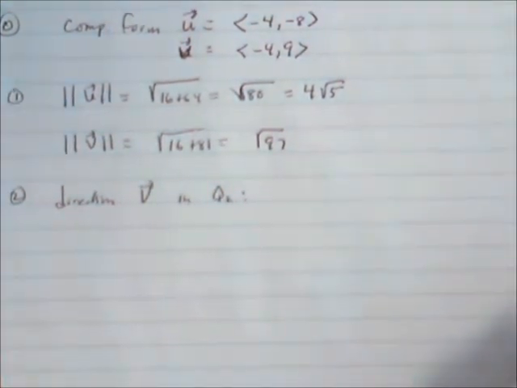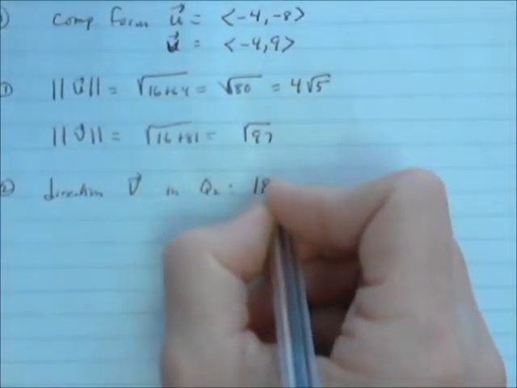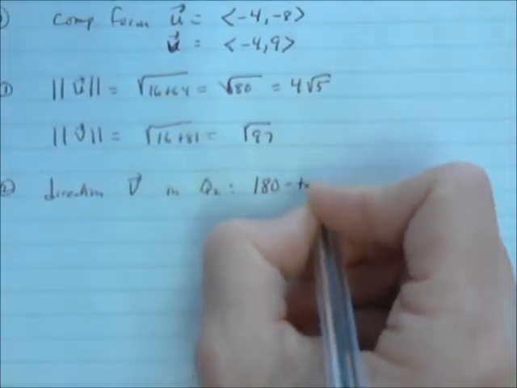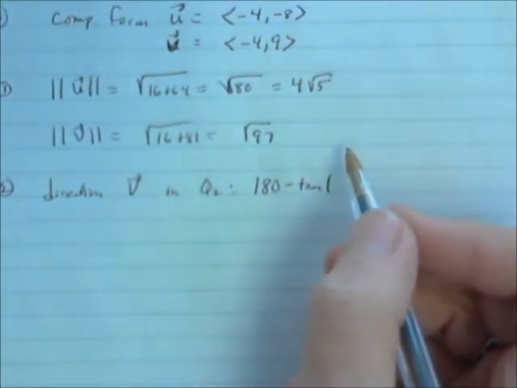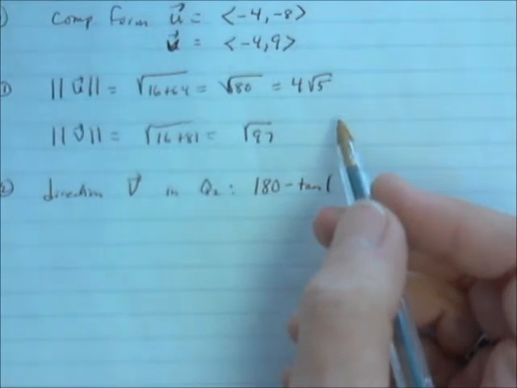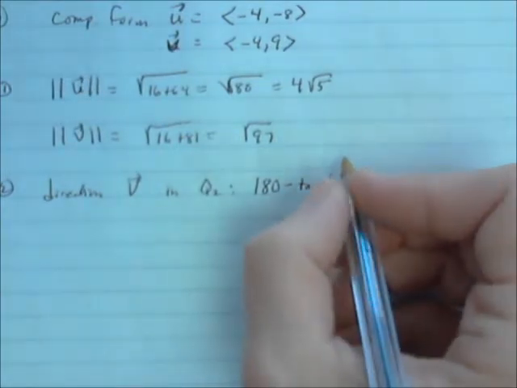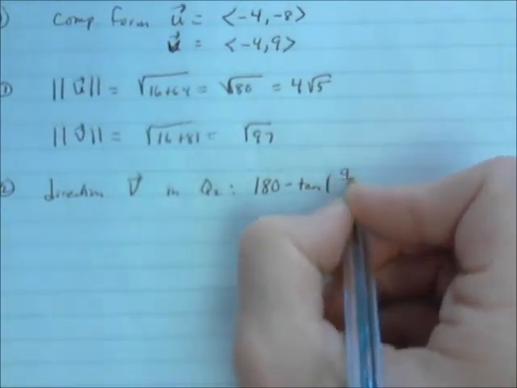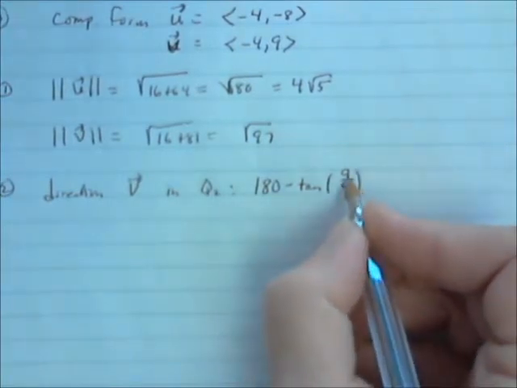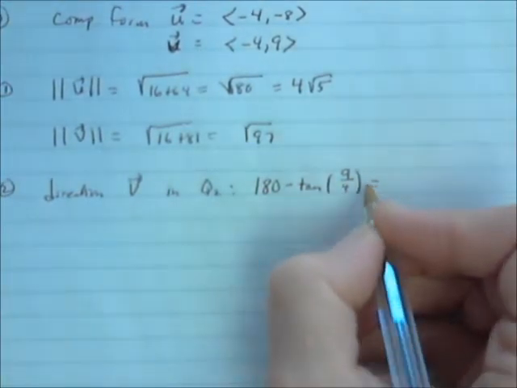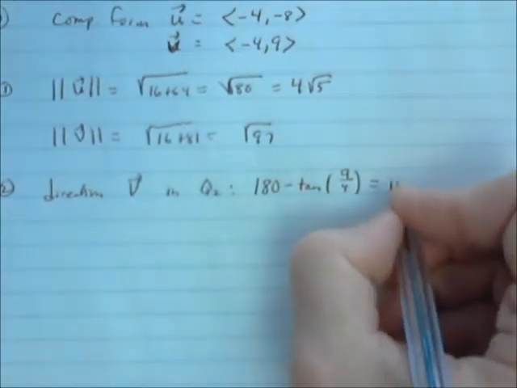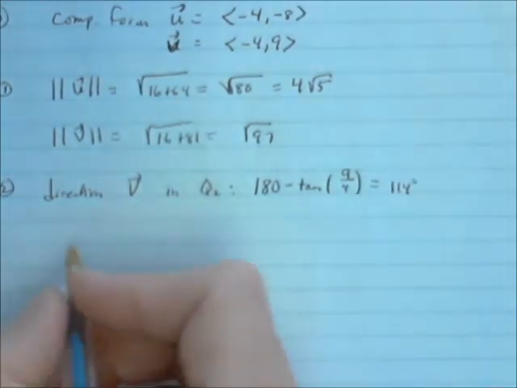So the direction of v is 180 degrees minus the inverse tan of, I don't know why I'm doing v first, but I am, and then you can put in 9 divided by 4. It's y divided by x. So if you do that math, you get 114 degrees, I believe.